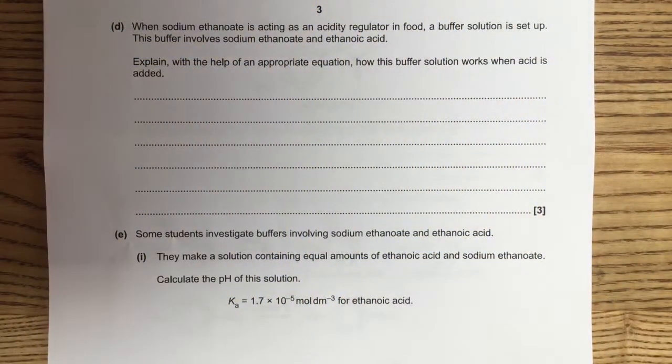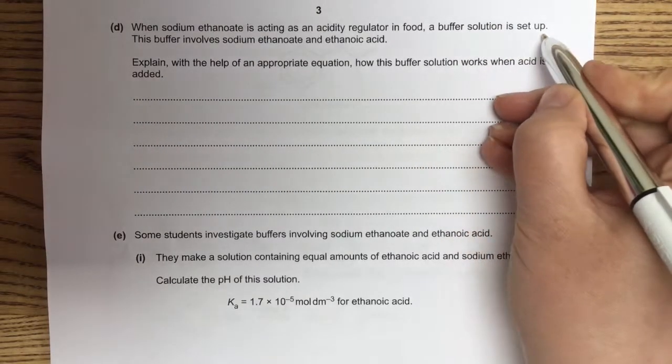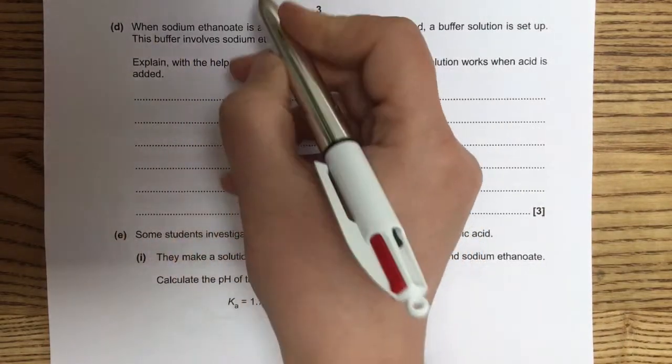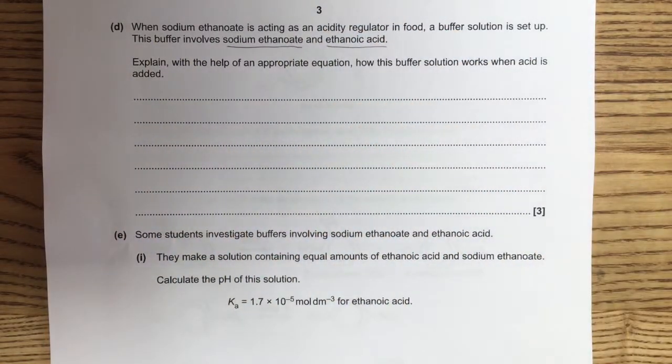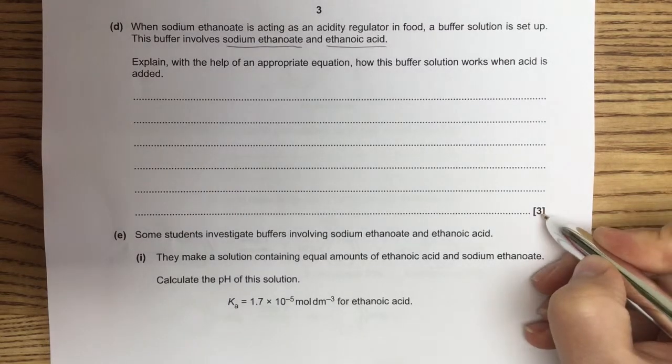So over the page, we've moved on to part D. It says, when sodium ethanoate is acting as an acidity regulator in food, a buffer solution is set up. This buffer involves sodium ethanoate and ethanoic acid. Explain with the help of an appropriate equation how this buffer solution works when acid is added. Okay, so we've got 3 marks.